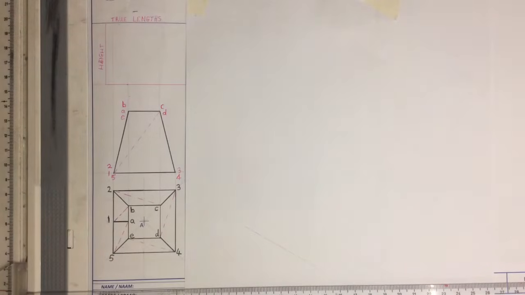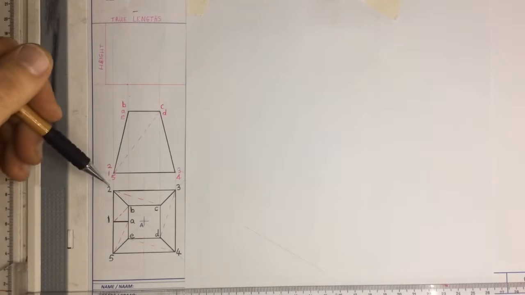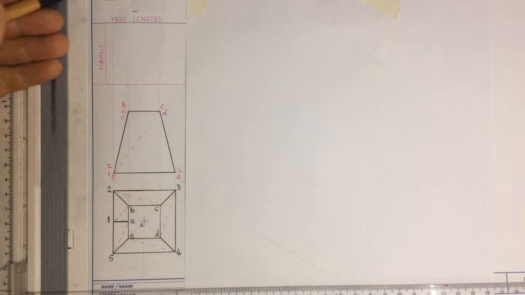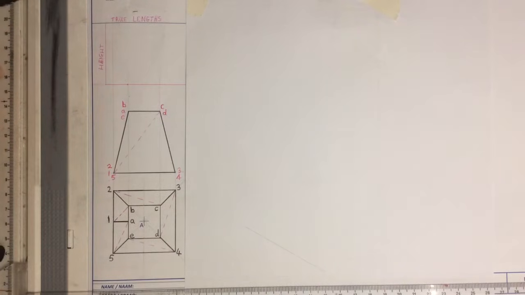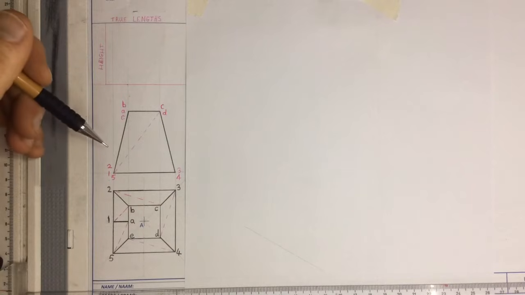Right, we're going to be looking at the development of a square-to-square transition piece using the triangulation method. The first thing is to look at the true lengths that I've got.